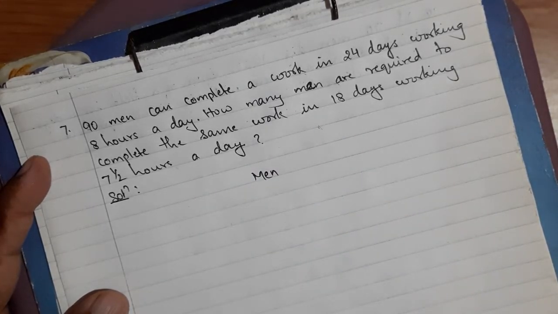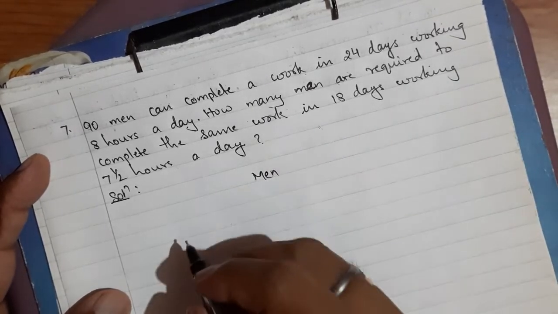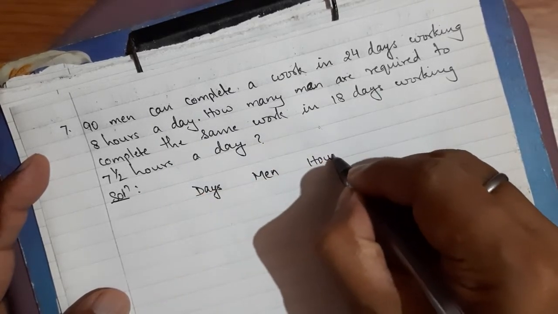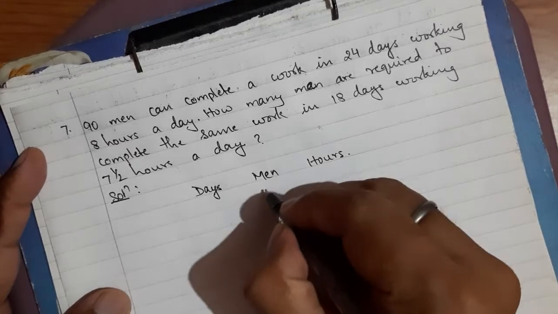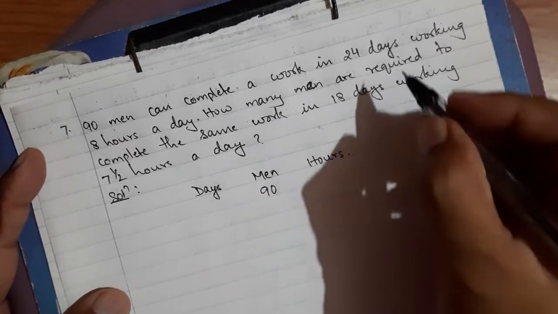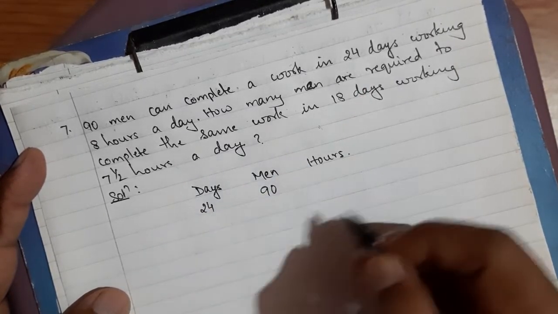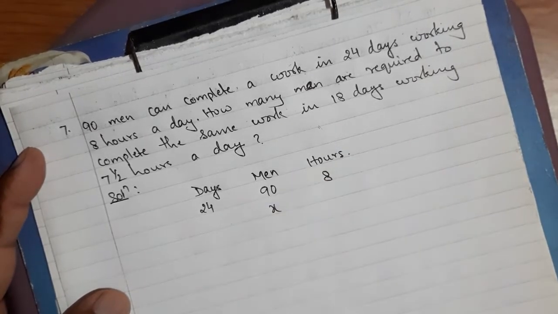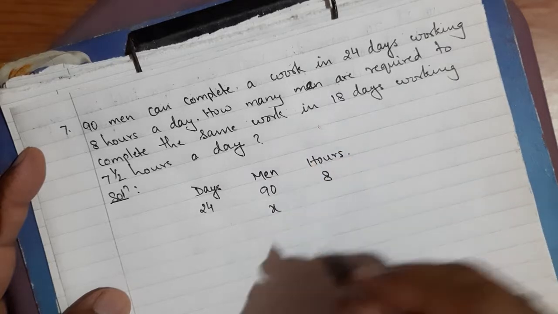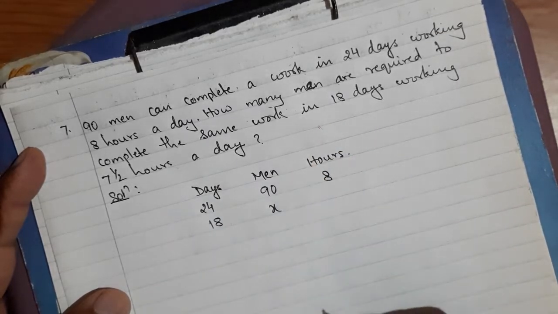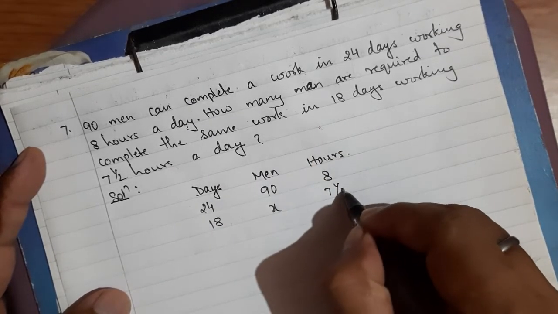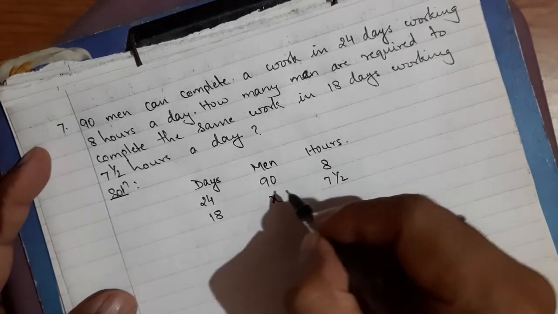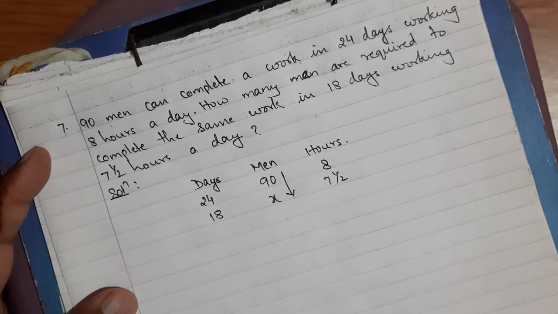We take it in the middle. Days and hours. 90 men taking 24 days working 8 hours. X men complete the same work in 18 days working 7.5 hours. Now take an arrow. This we have to find, so this will be downwards.